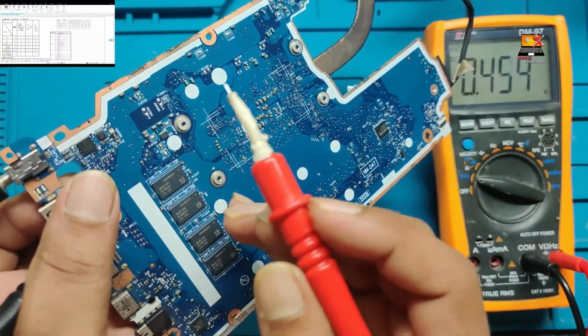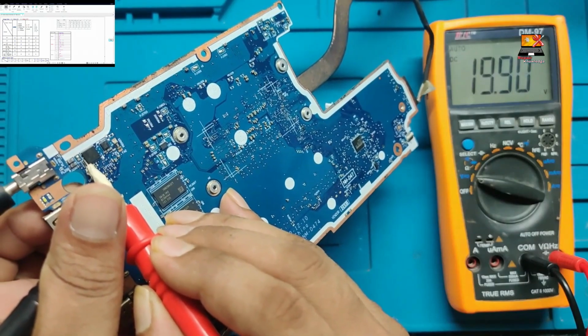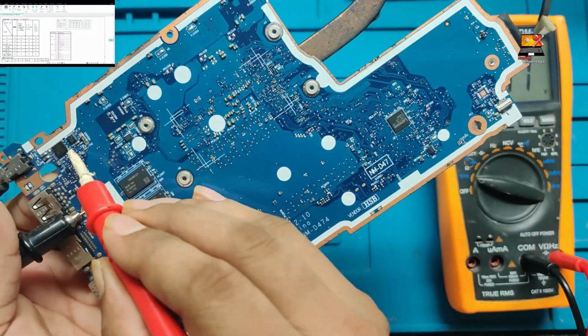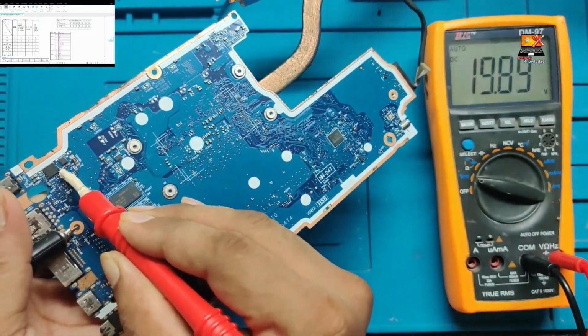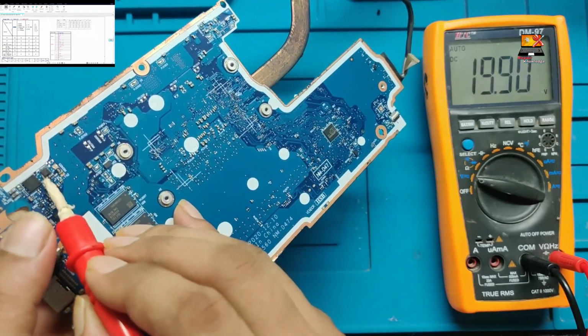Now this is our first MOSFET. The first MOSFET of Win, is it? Then I click here. See, the voltage is coming here too, 20 volts. Now we have to check this side of Win. Voltage on this side as well. Voltage is coming. Okay, ours is okay.